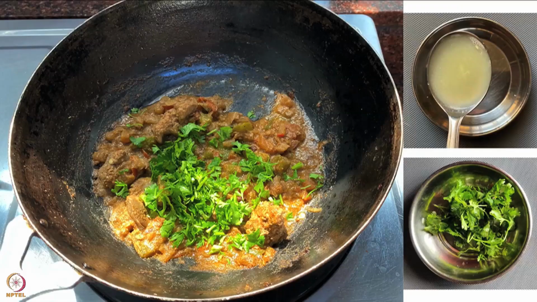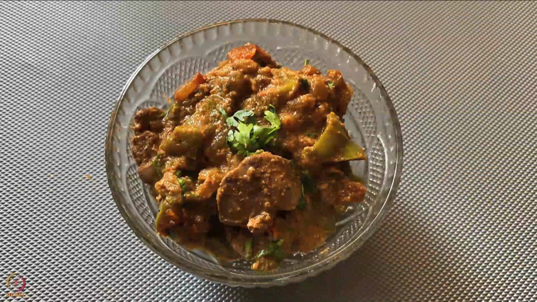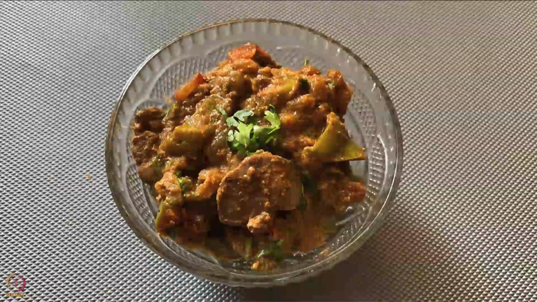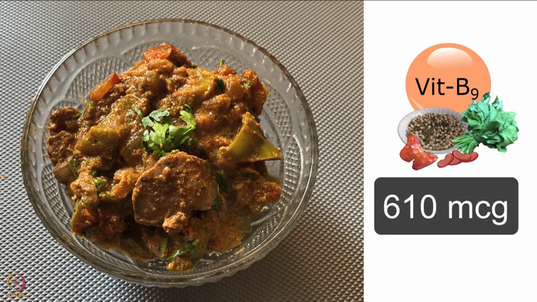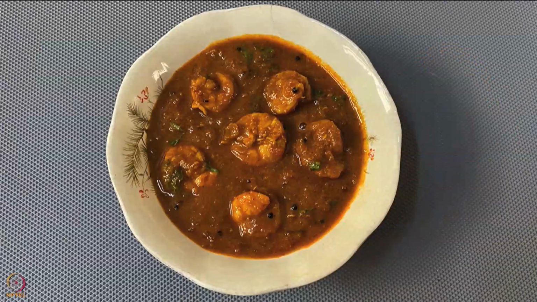Garnish it with lemon juice and coriander leaves. Chicken liver masala dry is ready. 1 bowl of this recipe will give about 610 micrograms of folate. Our last recipe is prawn curry.